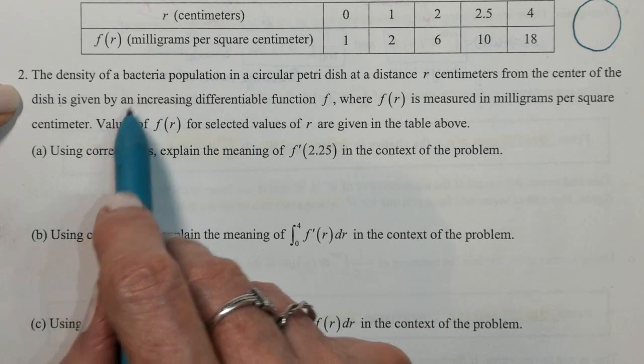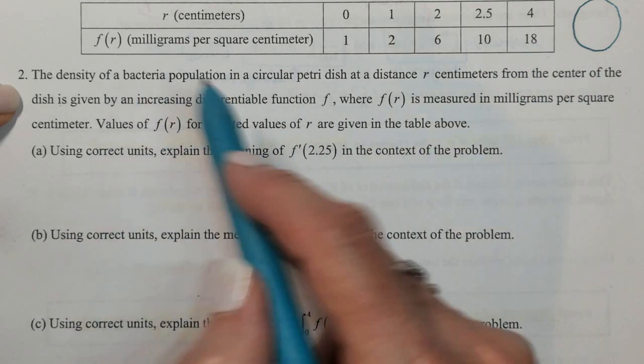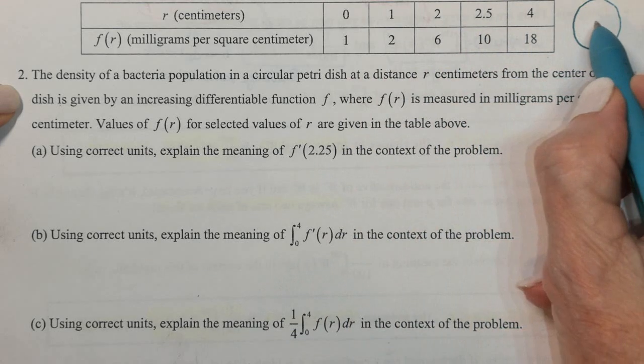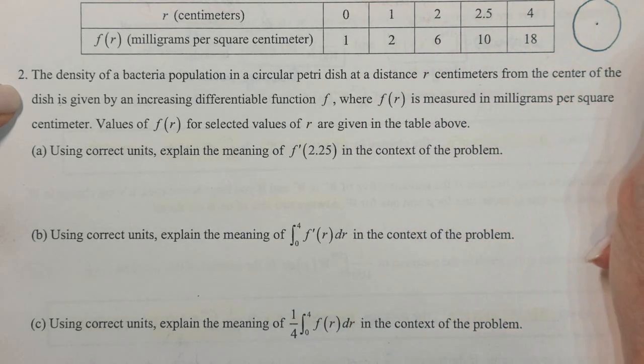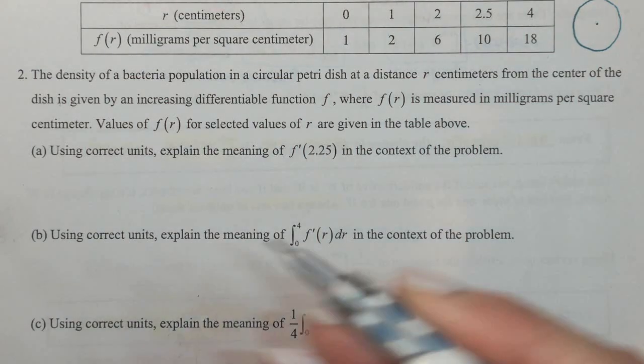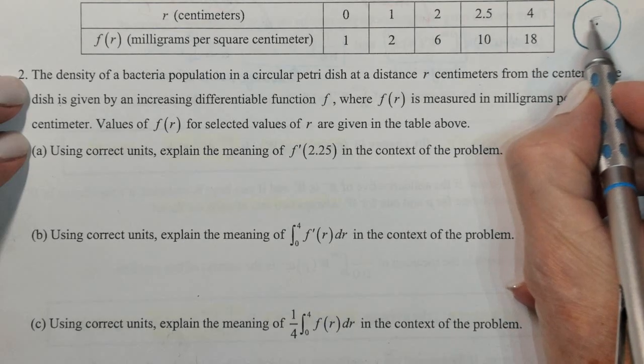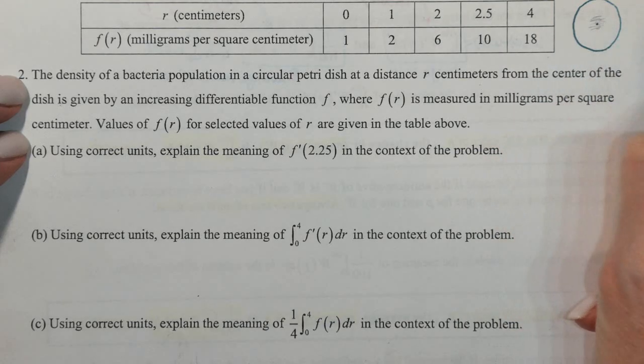Okay? And it's given by an increasing function. So the density is increasing as we get further and further from the center. So inside, close to the center, we only have a few bacteria. Okay?